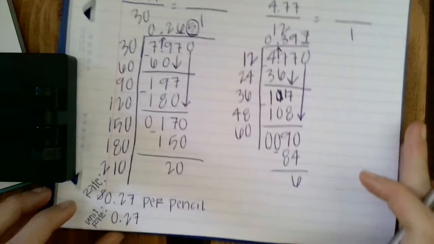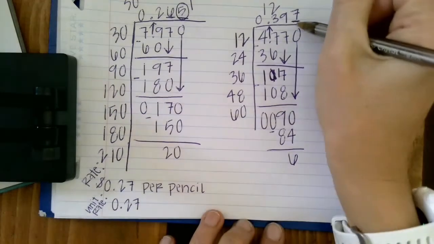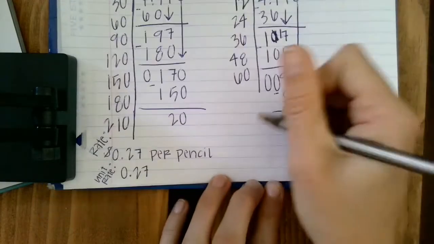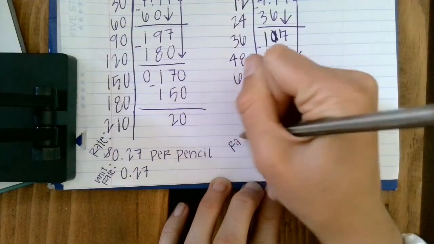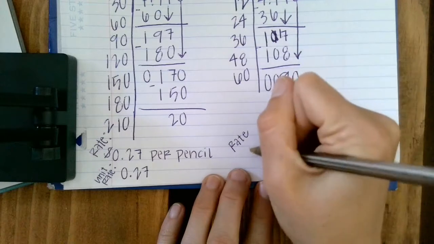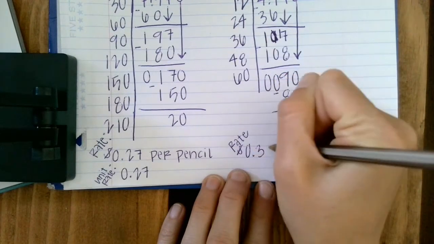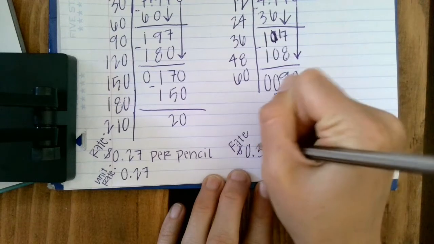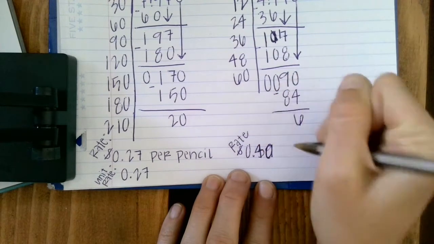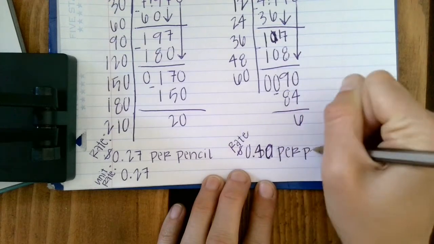So whenever I'm rounding, it has to be a 5 or above to round the number to the left of it up. In this case, I have a 7, which is greater than 5, so that means this rate is 40, don't forget to round, cents per pencil.